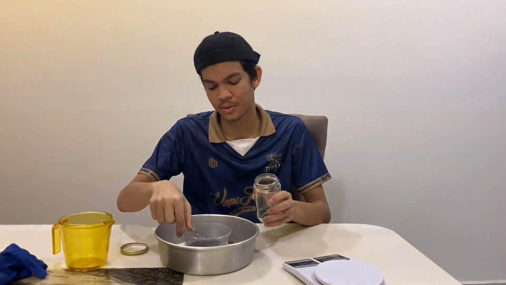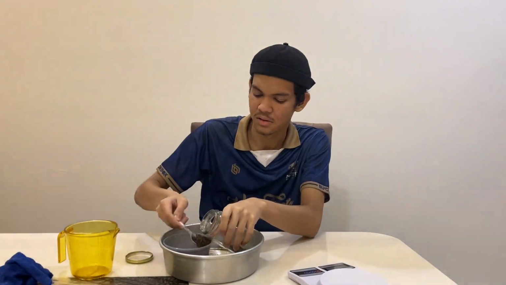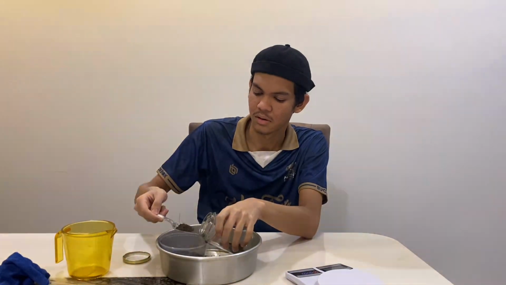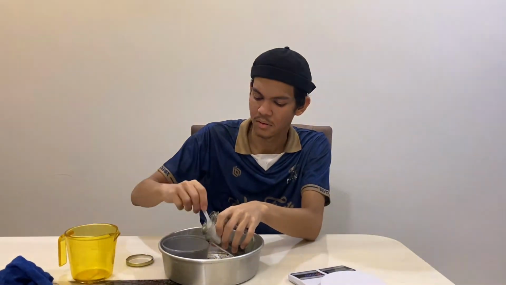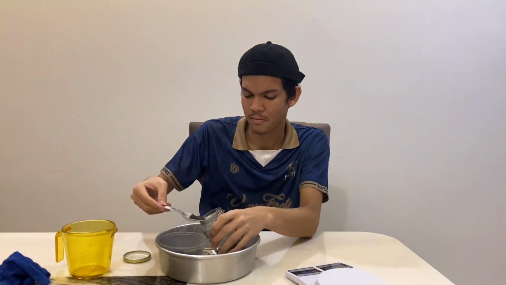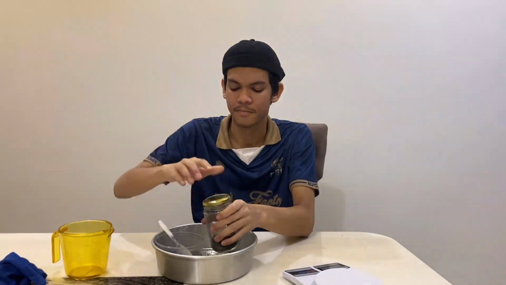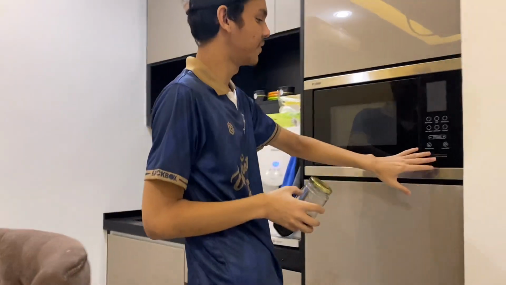Then we put our soil sample in the glass jar. Then we measure the glass jar that contains our soil sample. Take the weight and we assume it as W2. Open it for 5 minutes.